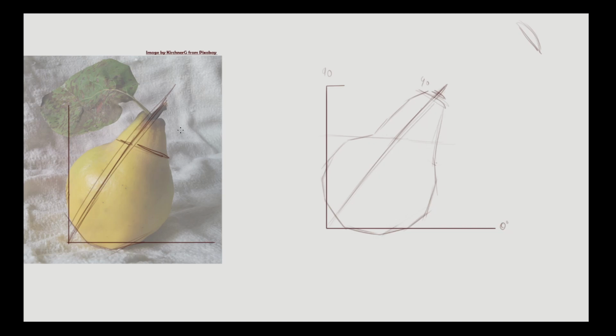I would say it's like this. Once I draw the shadows using the angles, as we can see, this line I made here will now show the form also.